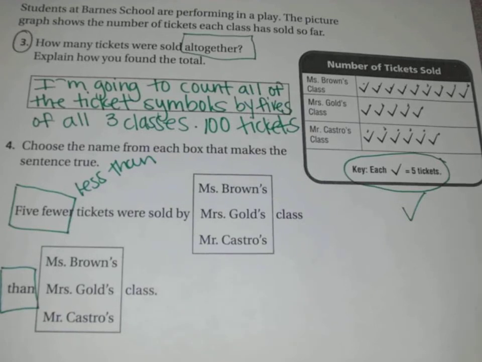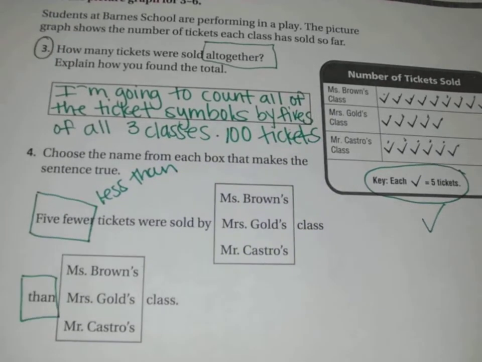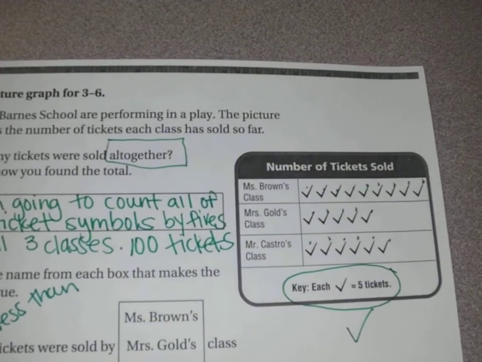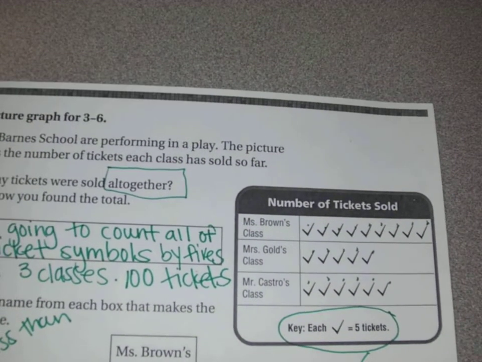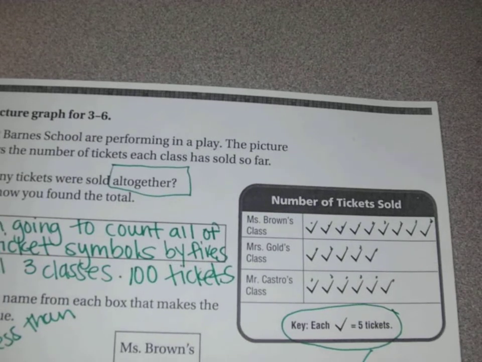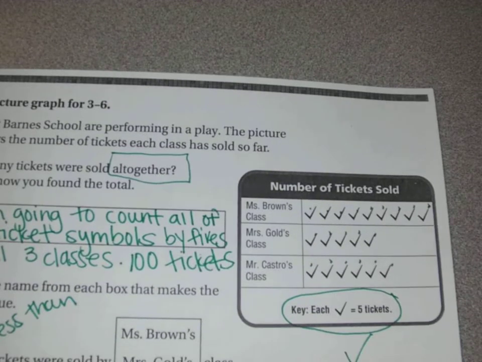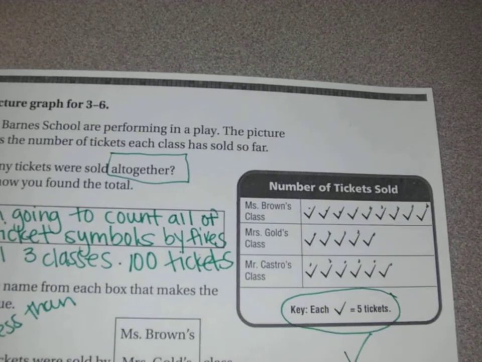Well, let me see. Think of 5, okay, which class sold 5 fewer tickets? 5 fewer tickets, let me look. Well, each check mark stands for 5 tickets, right? And we want to choose which class sold 5 fewer tickets. Well, I'm going to look at Mrs. Gold's and Miss Castro's class up here. Don't worry about the top, Miss Brown's class.